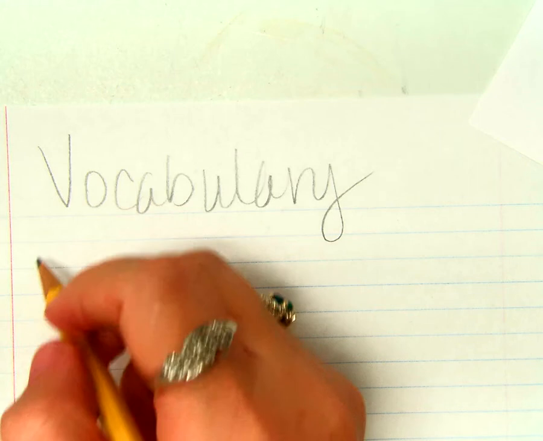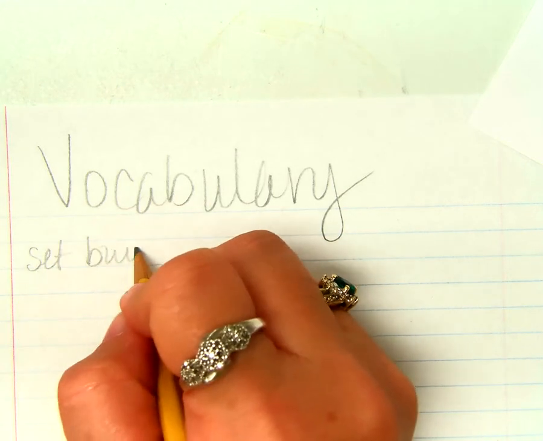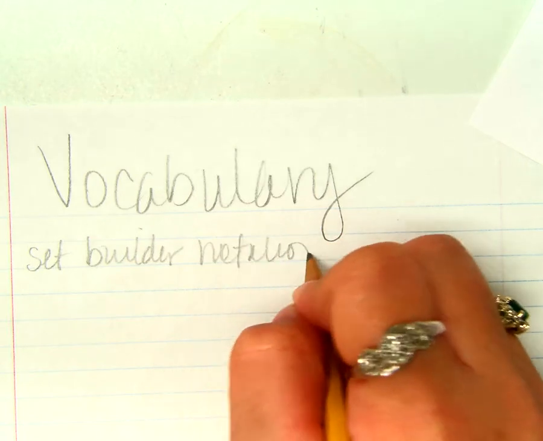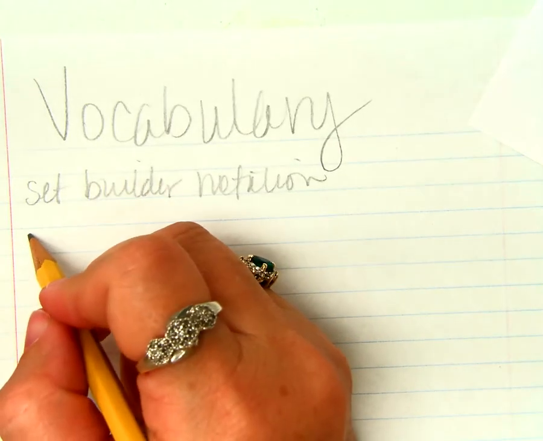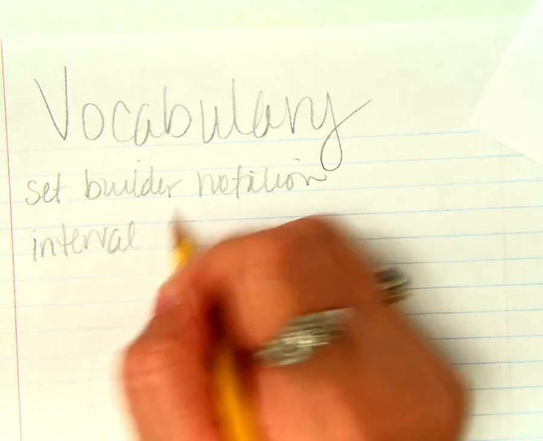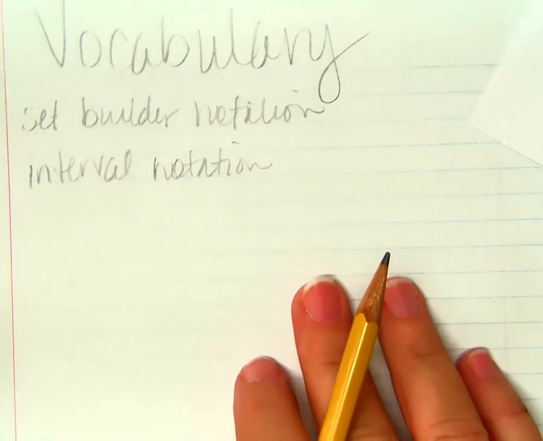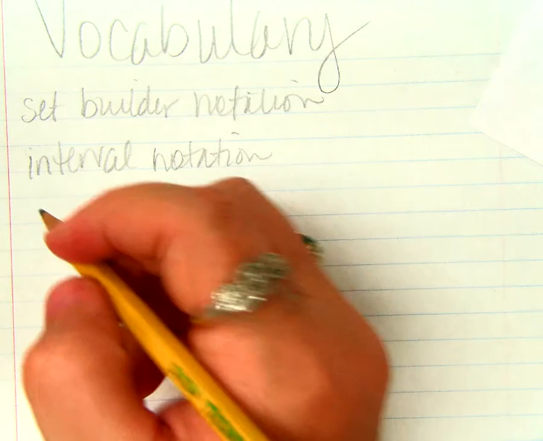And I think so far your vocabulary page should say set builder notation with some words out to the side, and it should say interval notation with some words or some examples out to the side, right? So today we're going to add 2 things to this page. The 2 types of transformations that we're going to deal with today.